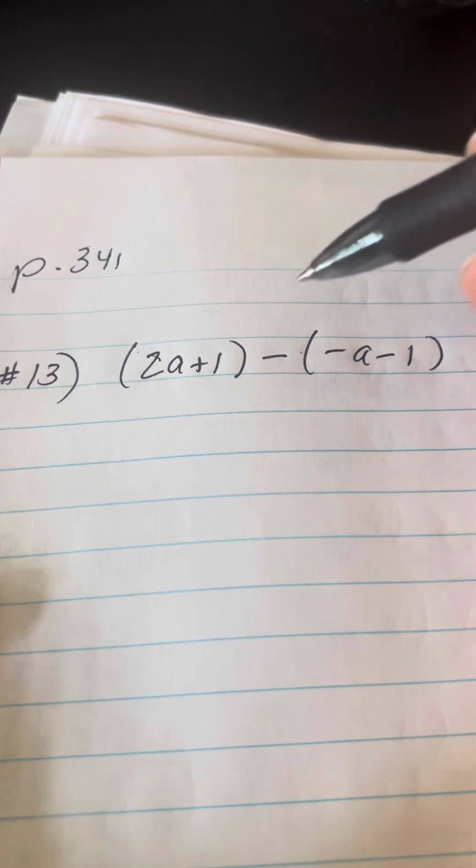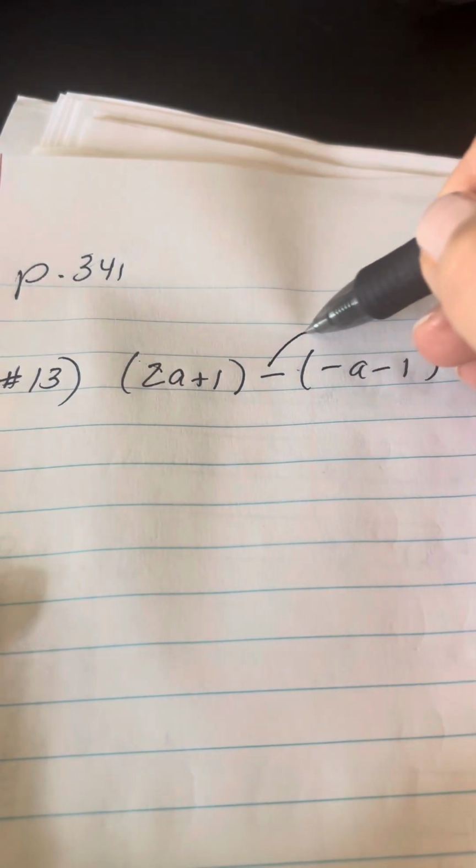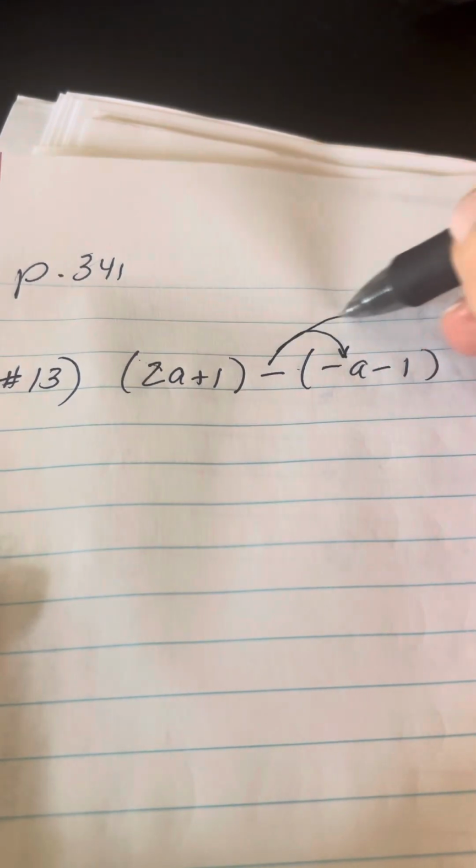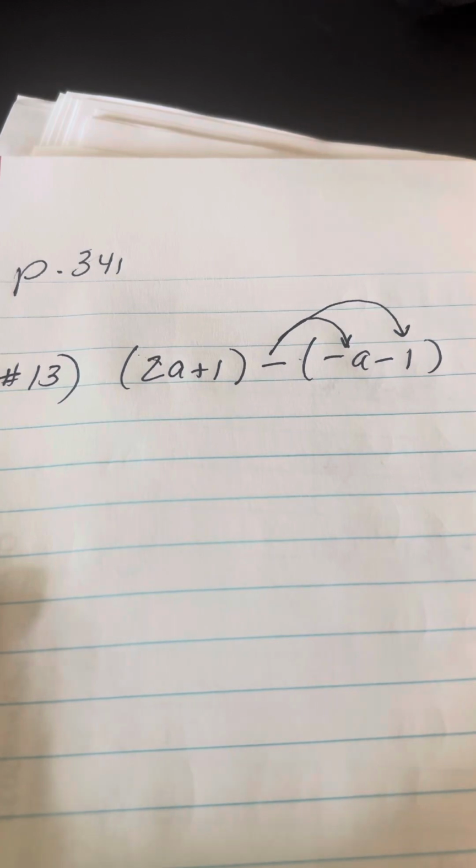Okay, so I'm making a short video for you to remind you of how to do the substitution problems. This is page 341 in the book. So I picked out number 13 because when I looked at it, I saw this subtraction, but when I went to do the subtraction, it was just a little bit harder than the others.